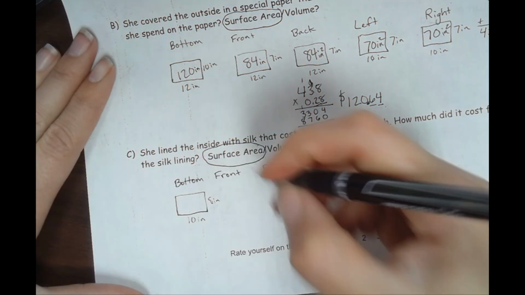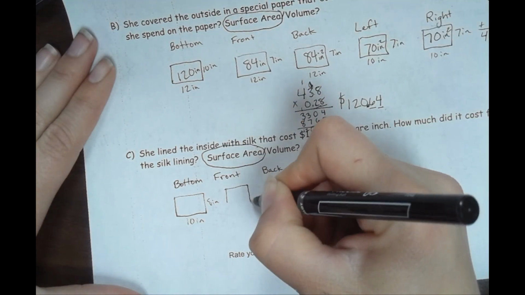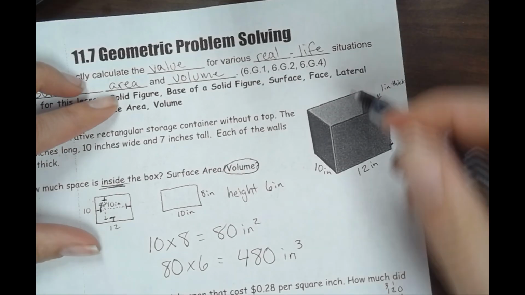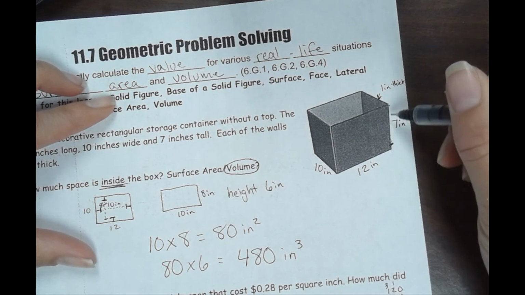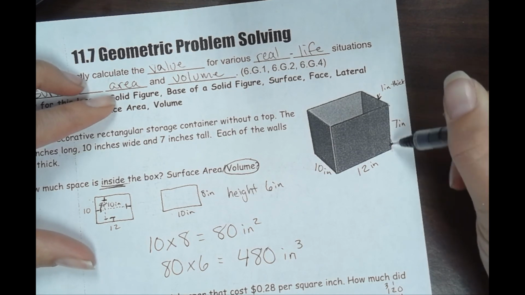Uh-oh, I think the pen might be running out. Front was a rectangle. But what measurements came off of that rectangle? Let's remember, the thickness of the wood, the bottom, if we're only doing the inside, took off an inch off the bottom, but we're going to cover all the way to the top. So it was 7 inches. 1 inch shorter means that this would be 6 inches tall.